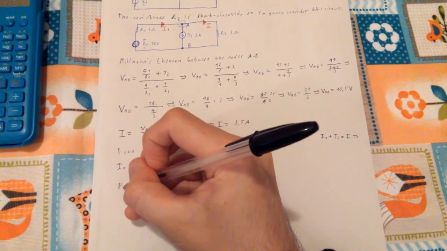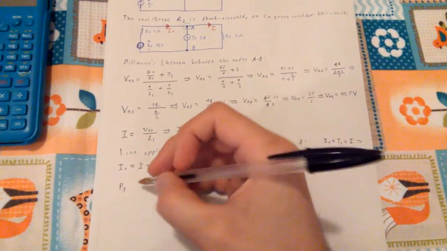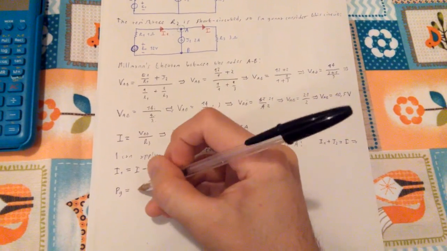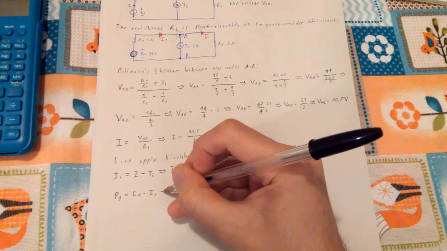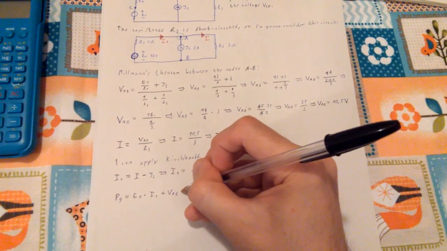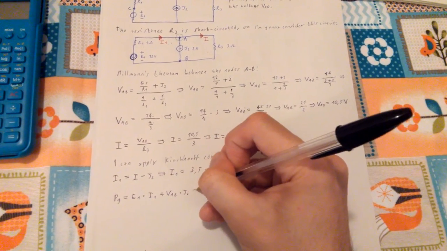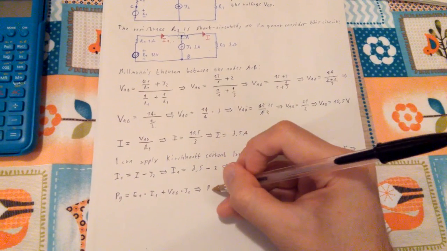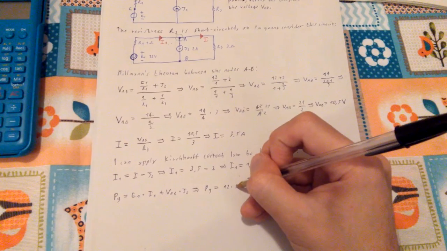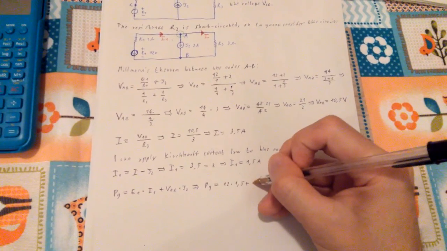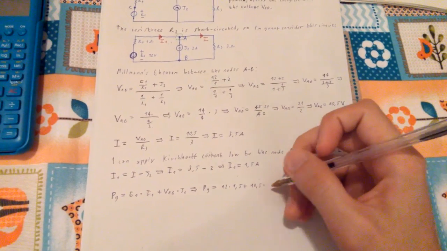So PG, the power generated, is going to be given by E1 times I1 plus VAB times J2. So PG is 12 times 1.5 plus 10.5 times 2.